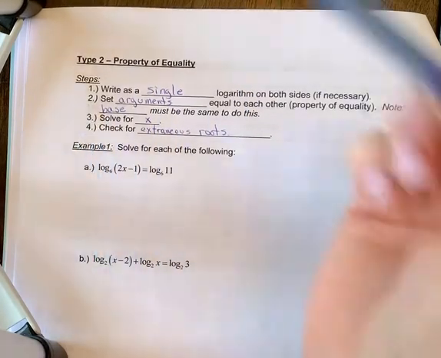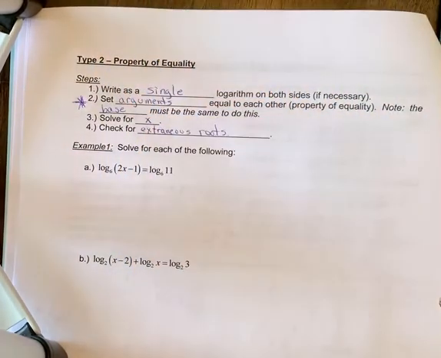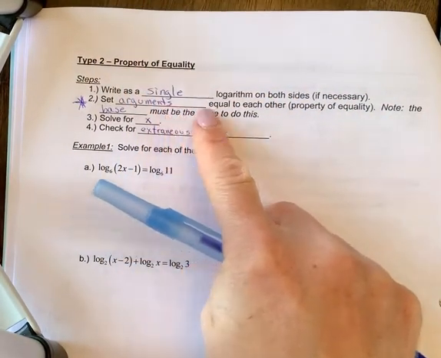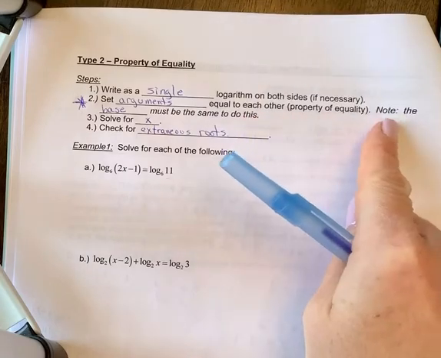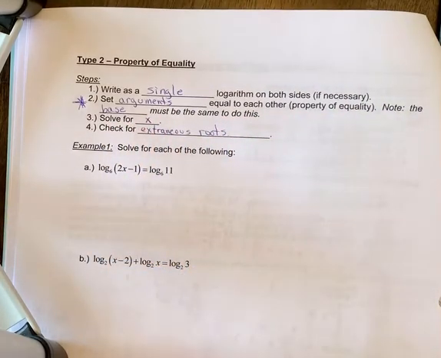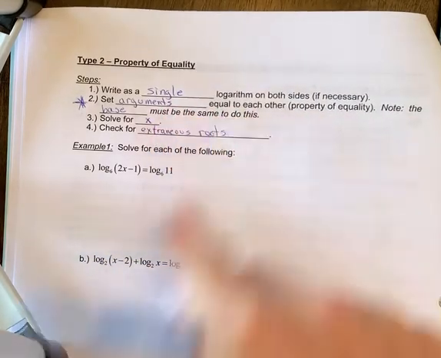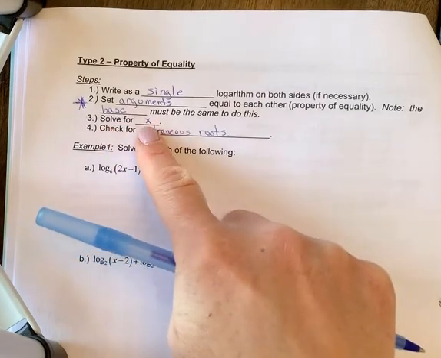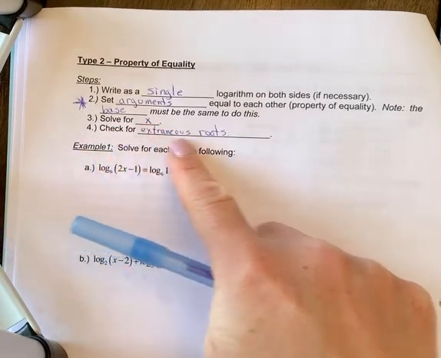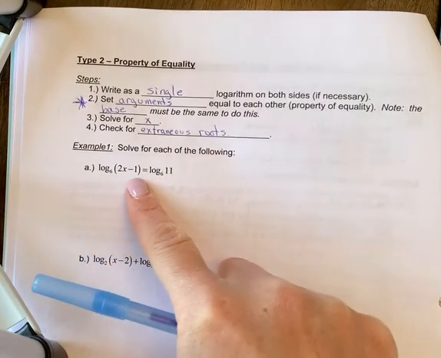Step 2, this is the rule called the property of equality. This is the rule that's kind of all about this question. You're going to set the arguments equal to each other. Note that the base number must be the same to do this, which it will be in your solving questions. So we learned with the previous example that this would be a true thing. We can set your arguments equal to each other. Then you're going to solve for x or whatever variable, and then check for your extraneous roots, meaning your arguments must be positive. So let's take a look at the first one.